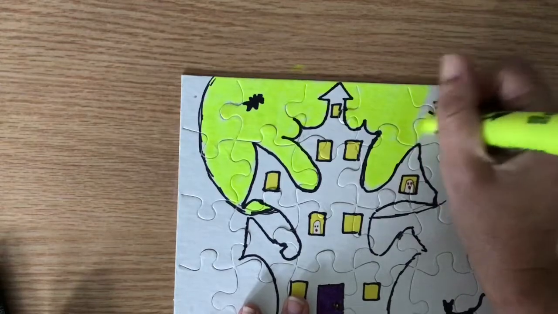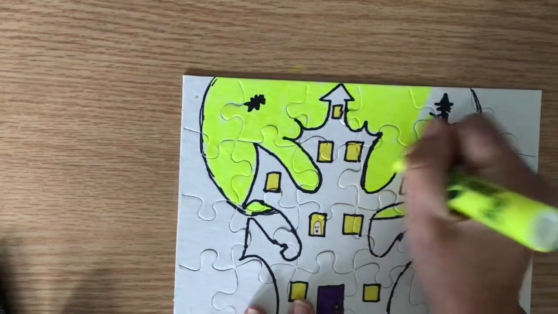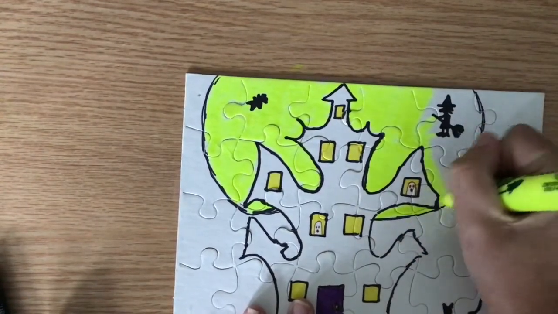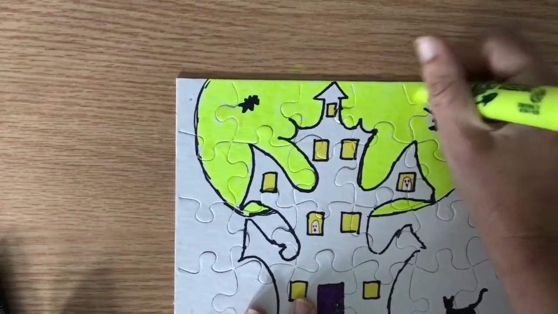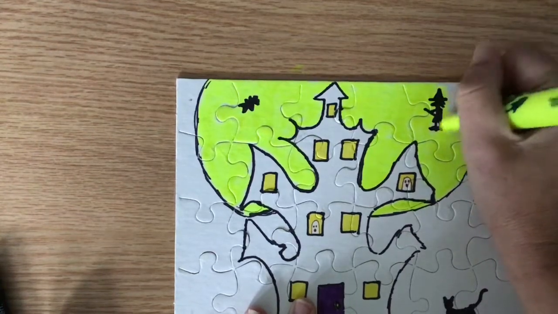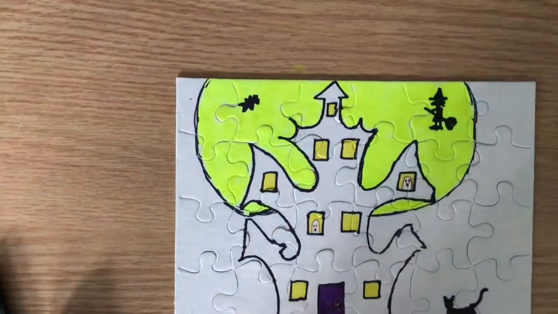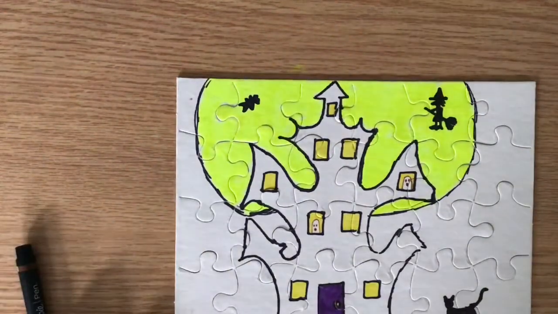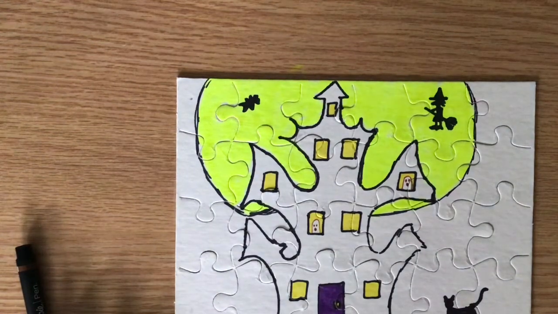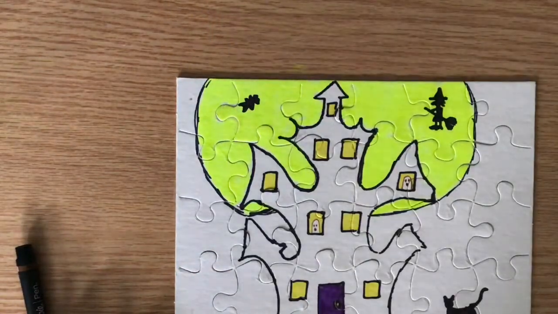So now I have my moon almost colored in. Taking my time, I'm making sure that I'm trying to go in the same direction with my coloring so it doesn't look sloppy, especially if I'm using crayons. See, even when I go over the black, it's no big deal because the yellow is so much lighter. So I have my moon colored in, and the house is going to be completely colored in black. And I've already done one just to show you whenever it's completely colored in, that's what the black looks like.